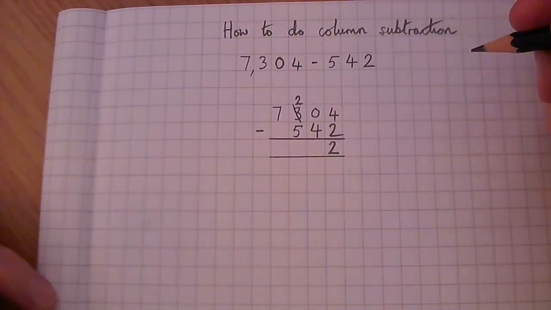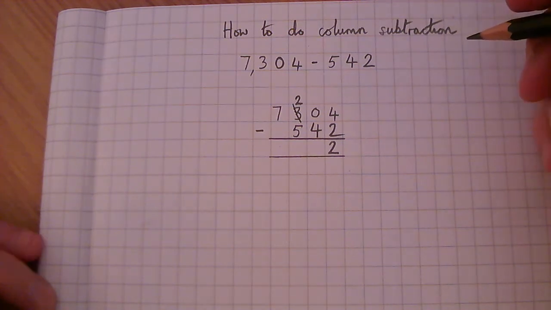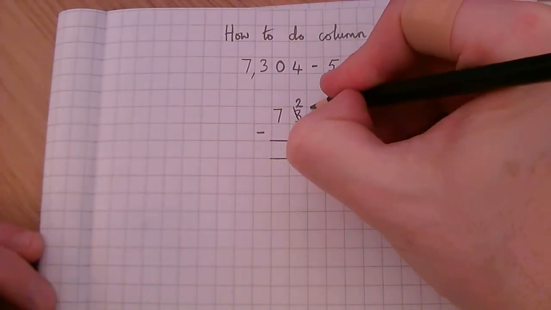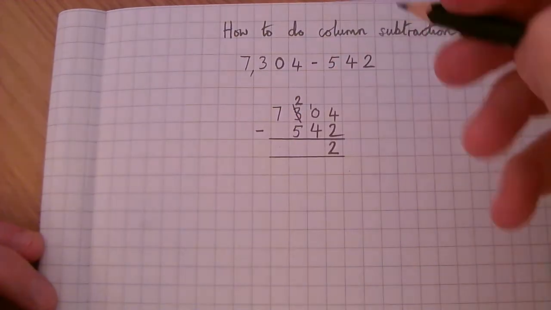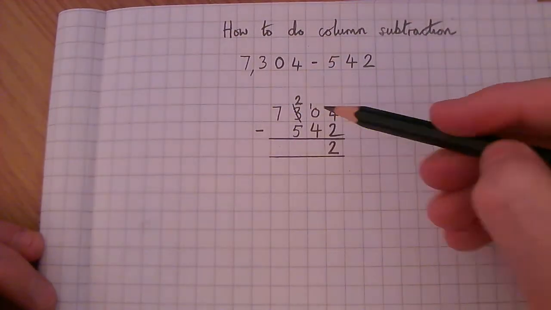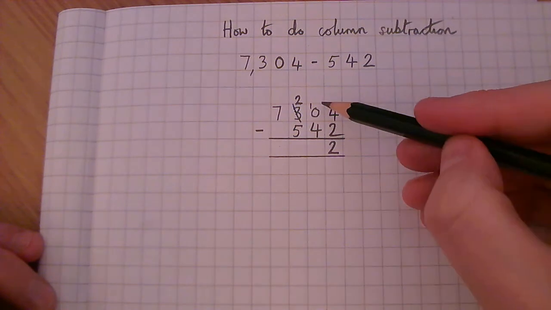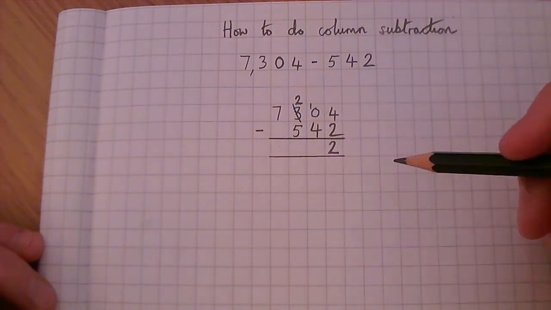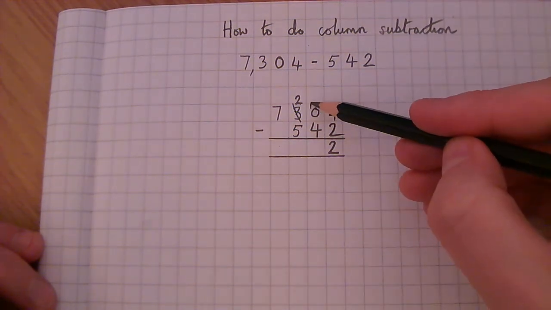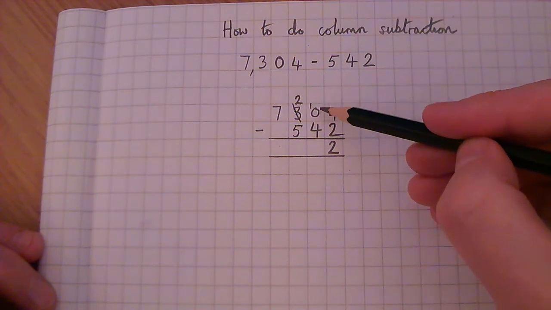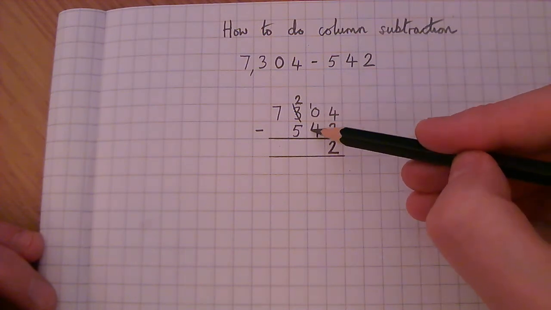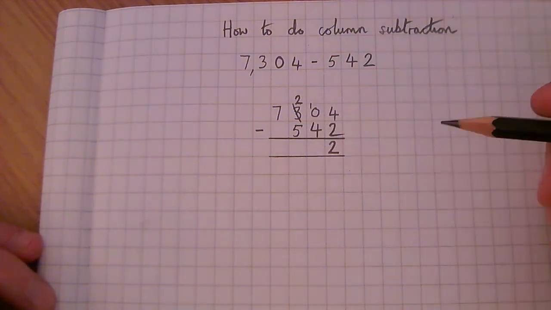And we're going to exchange that for 10 tens. So I'm going to put a 1 there. So there we've got our 10 tens. See that? 10 tens. And now the number at the top is bigger than the number at the bottom, so we're ready to do our subtraction.